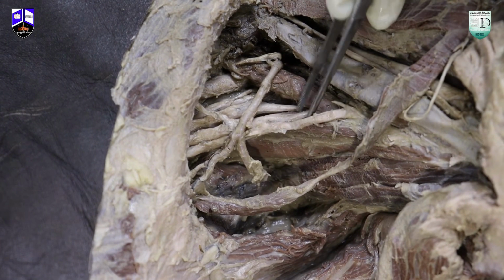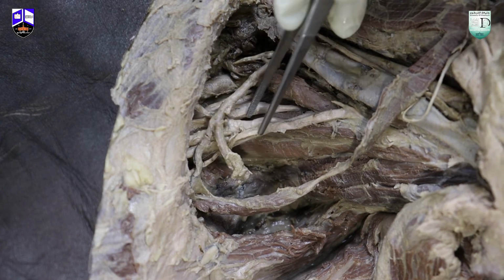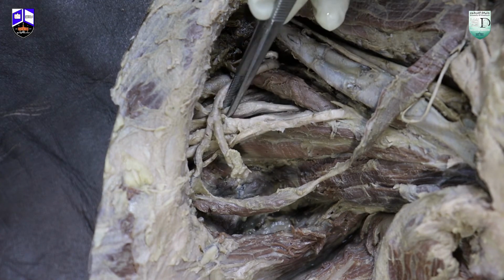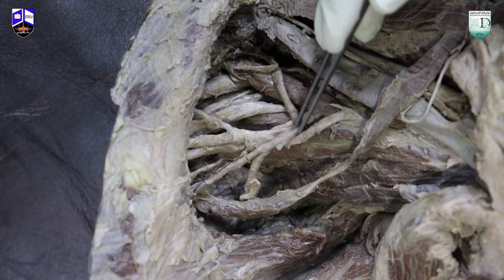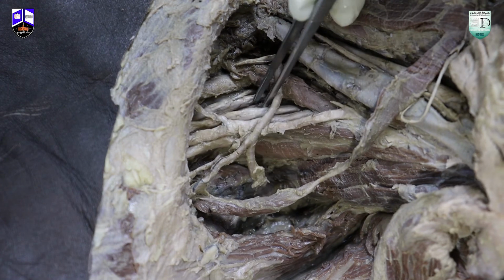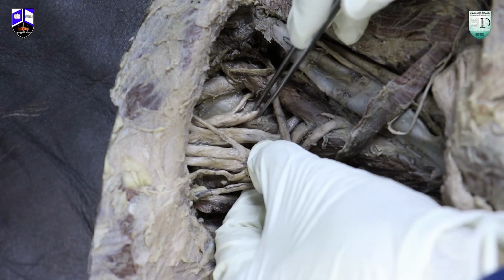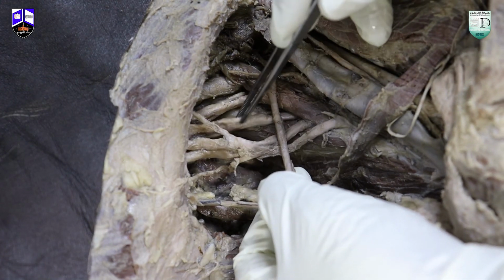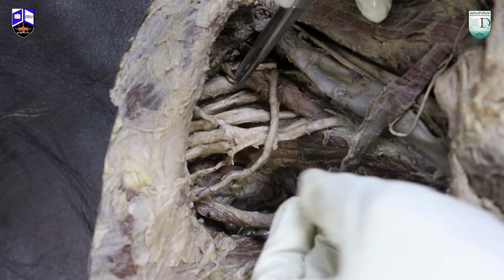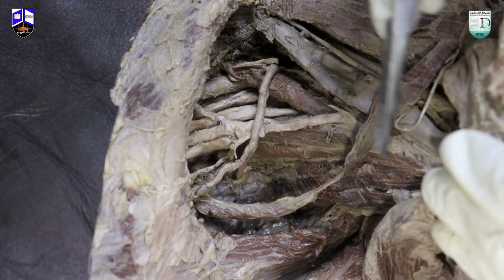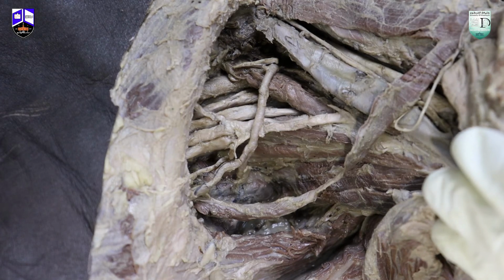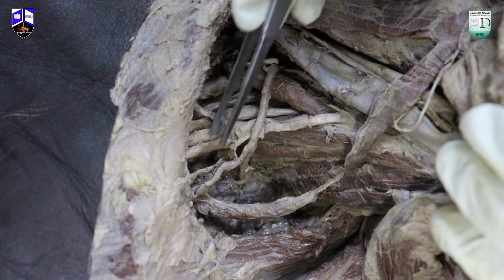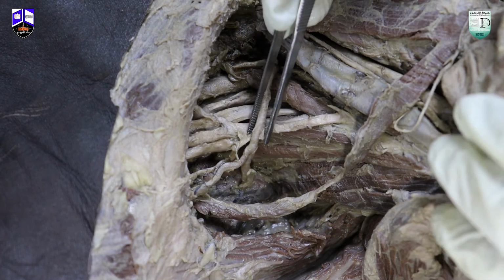The upper two roots unite in order to form the upper trunk, while the middle root or C7 continues as the middle trunk. And here C8 and T1 unite in order to form the lower trunk. So this is the upper trunk, this is the middle, and this is the lower trunk. And the trunks are the parts of the brachial plexus that are located within the posterior triangle, after which they divide beneath or behind the clavicle into anterior and posterior divisions. We're not concerned with them here.